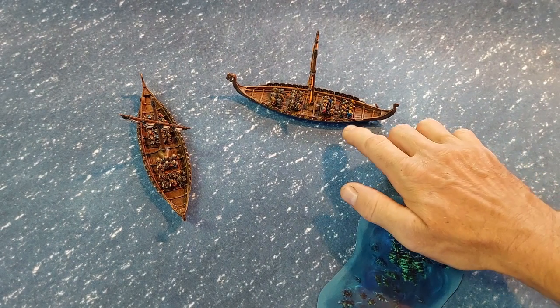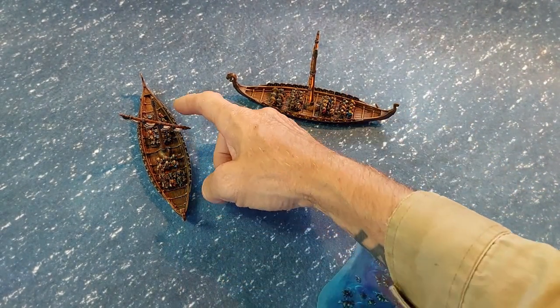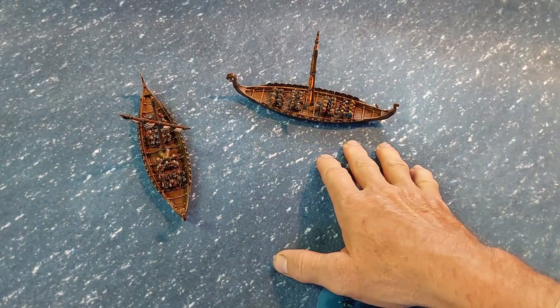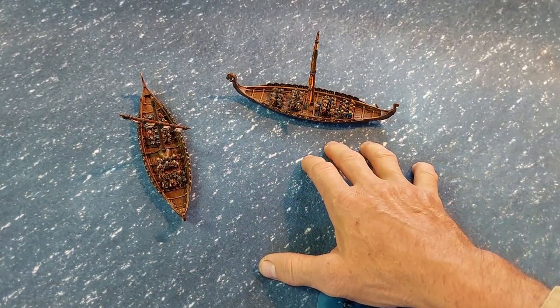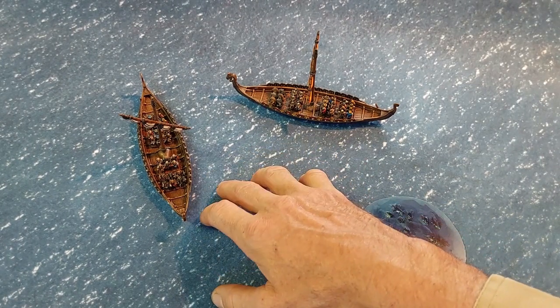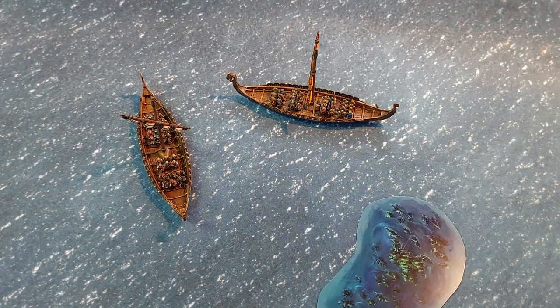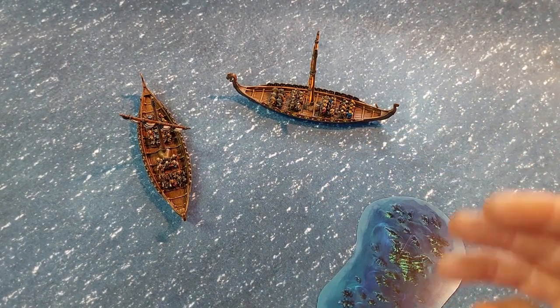So these guys would be able to shoot with bows this turn, where these guys don't have enough range to be able to shoot back. That's a strategy, I guess you'd say. You want to try and pepper them with arrows before you actually engage, because these guys seem to have a stronger contingent of troops in a fence. So just a little tactic there, and that would complete the ship phase of that turn.